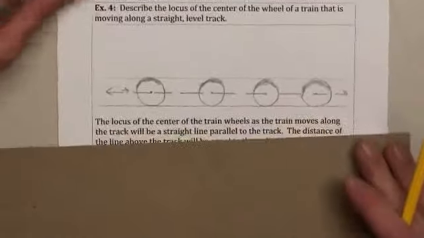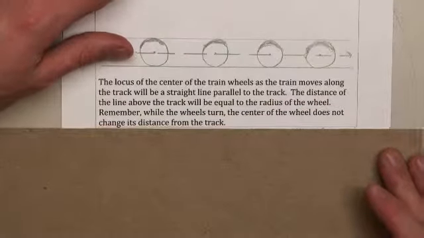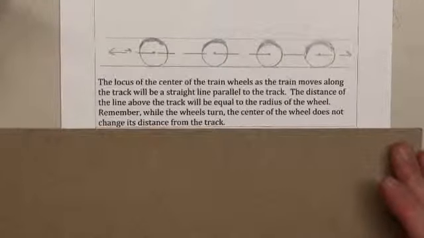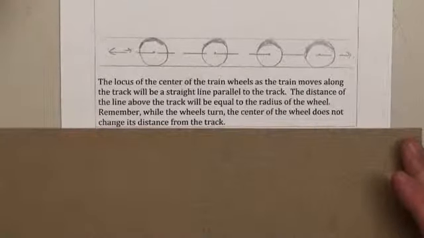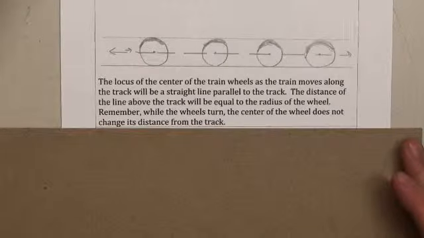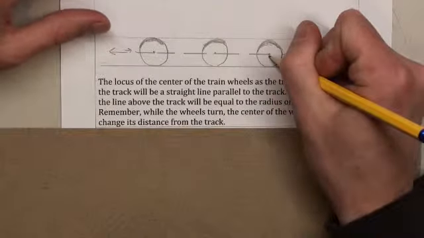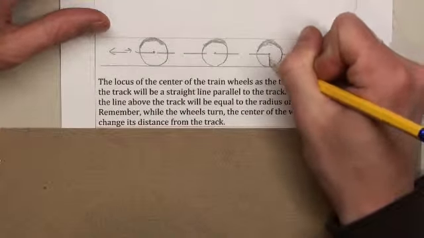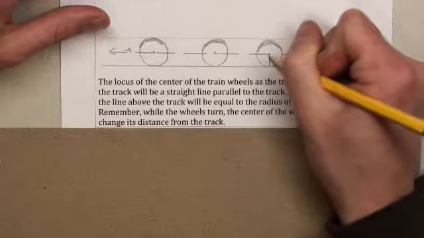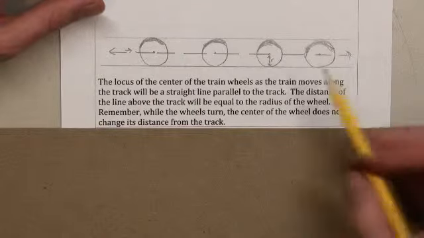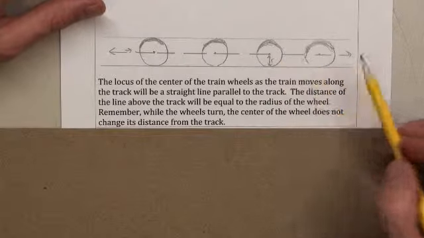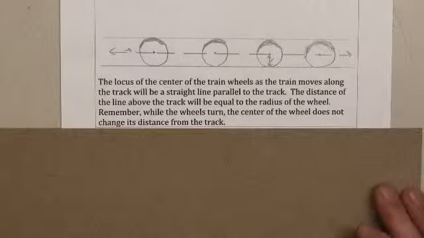Okay, let's see what a good description of this problem would be. The locus of the center of the train wheels as the train moves along the track will be a straight line parallel to the track. The distance of the line above the track will be equal to the radius of the wheel. Right? The distance above the track is the radius of the wheel. Remember, while the wheels turn, the center of the wheel does not change its distance from the track. So although the wheel is turning, the center is staying exactly in the middle. Okay? And one more problem.